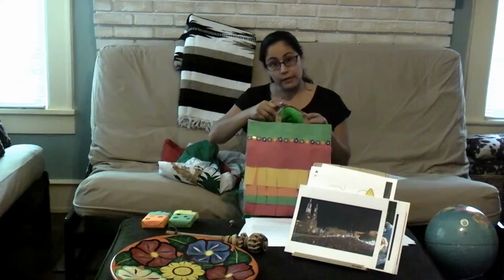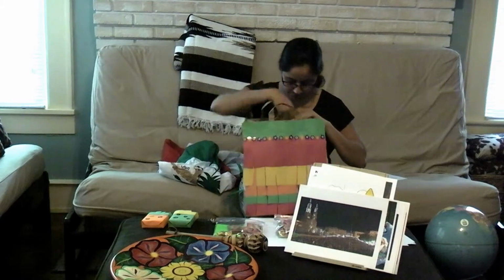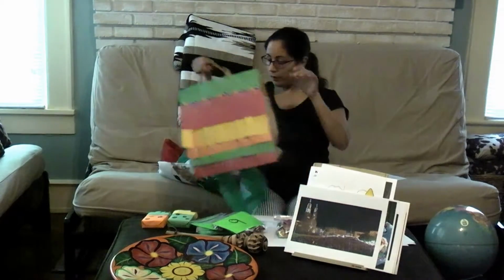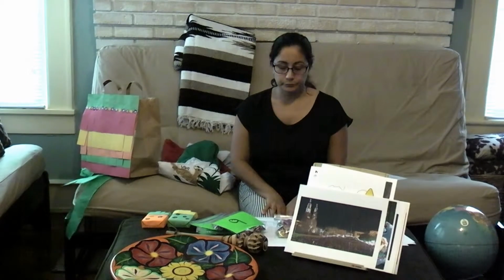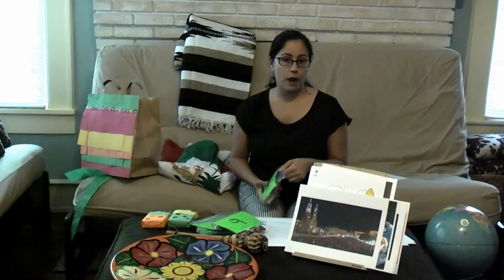So to make the filling for the piñata, students will work individually, and what we are going to do is work on division. We will use Mexican candy as counters, and we will figure out that a whole number can be divided evenly into groups.